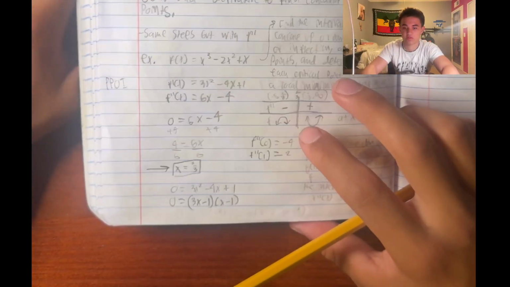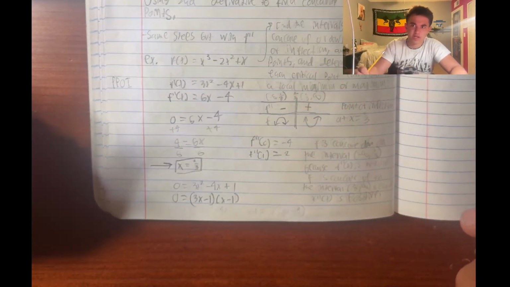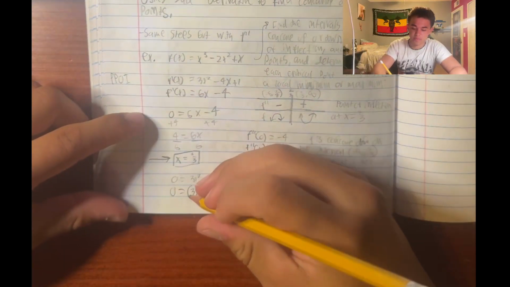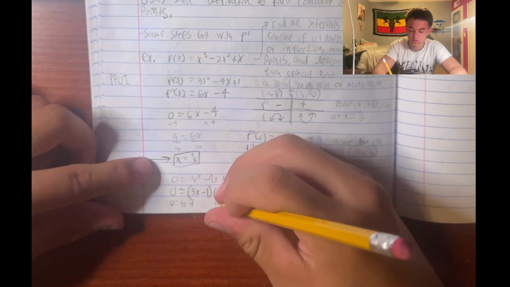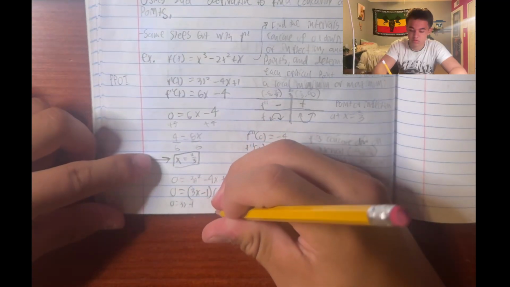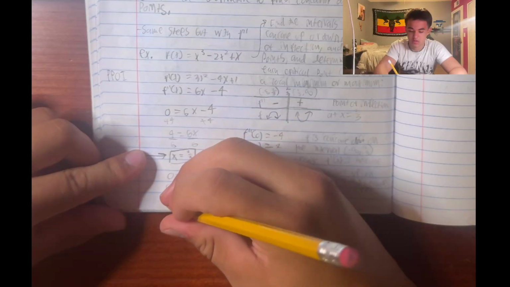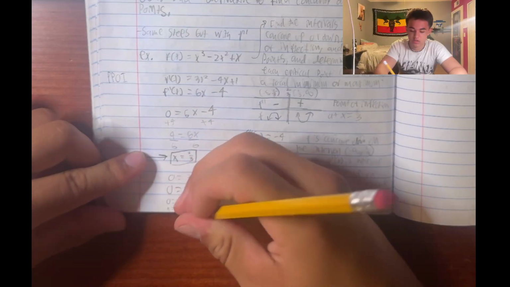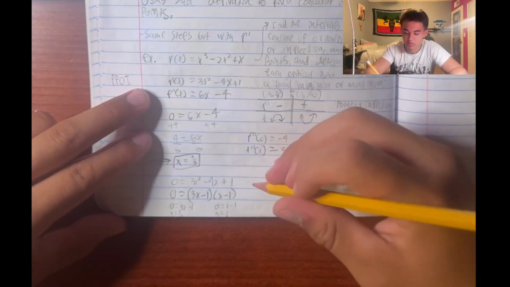So, let me head back to OBS. So 3x minus 1 and x minus 1. So 0 is equal to 3x minus 1, 0 is equal to x minus 1. X equal to 1 and x equal to 1/3. So boom, those are your critical points. Time to put them in the table.